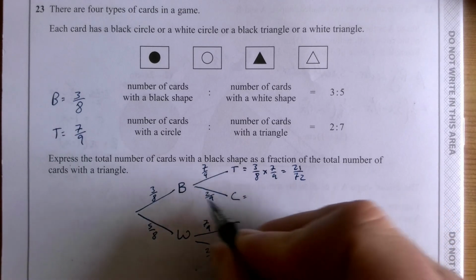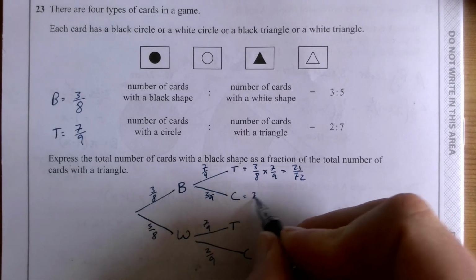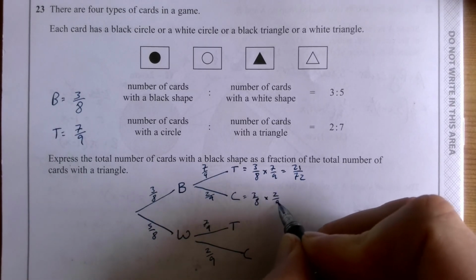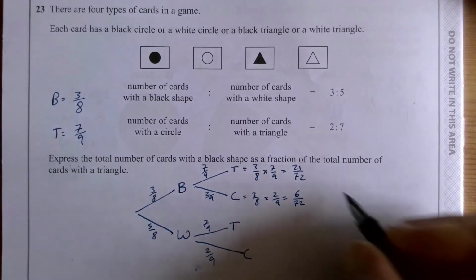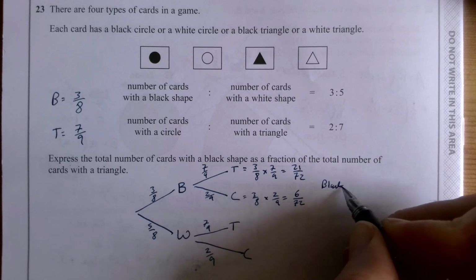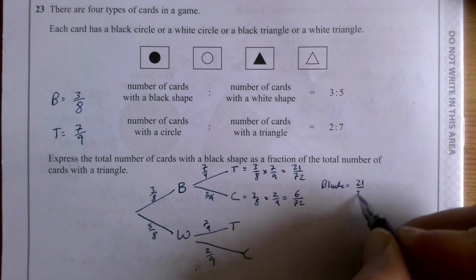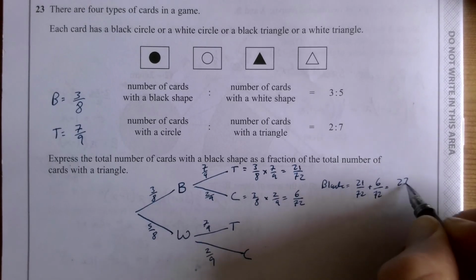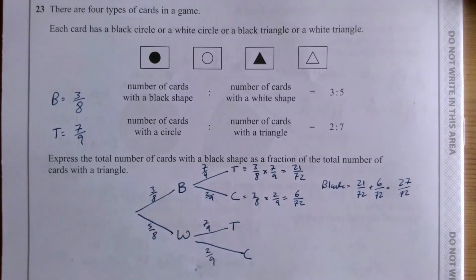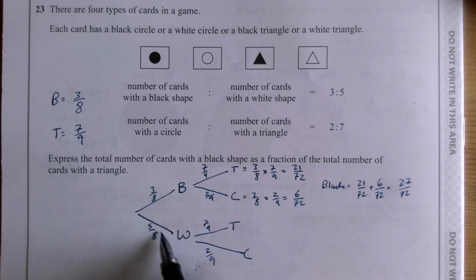We also need to know how many blacks there are altogether. So we've got 3/8 times 2/9. That is 6/72. So that means black is 21 out of 72 plus 6 out of 72 is 27 out of the 72 that are there. What about triangles though?